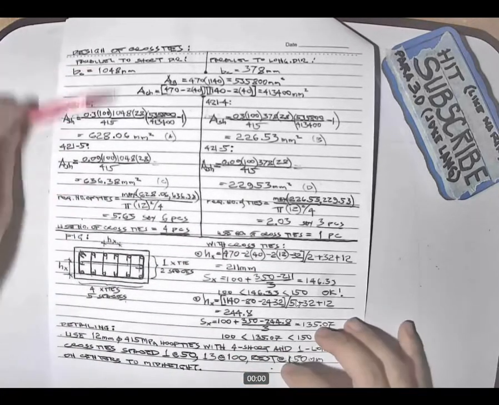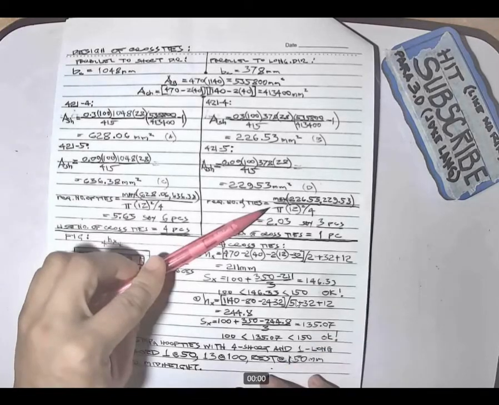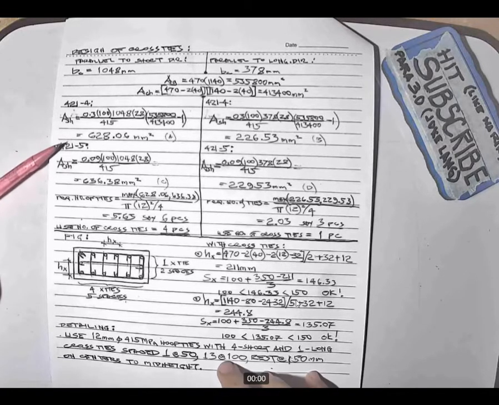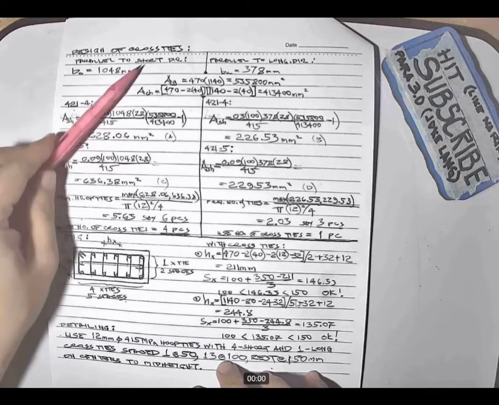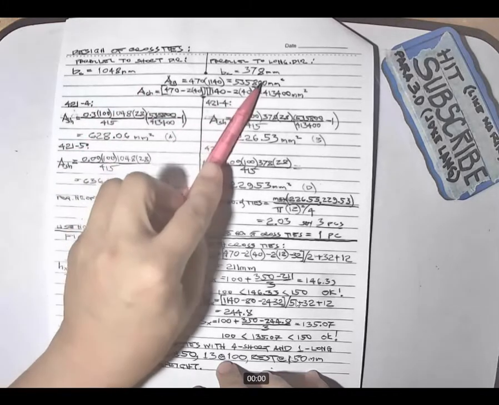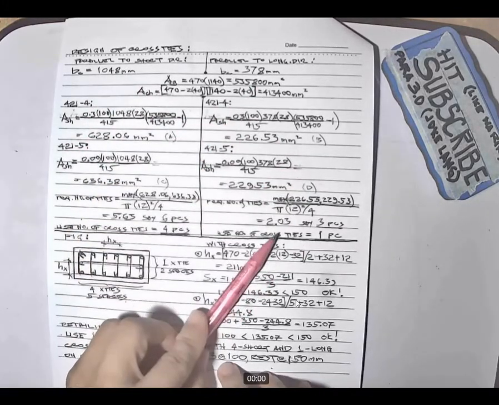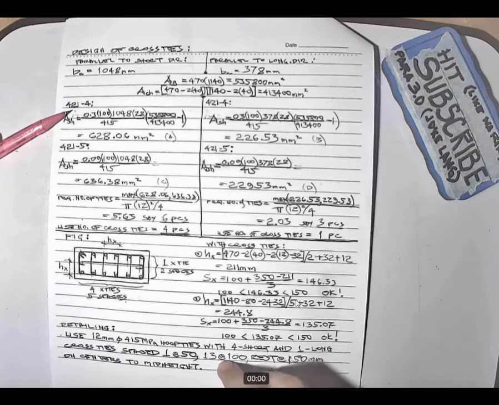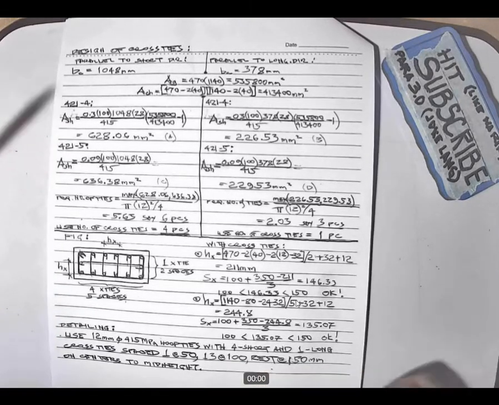Okay? Or ito yung tinatawag na ductile detailing. Meron tayong SHL, ASH for parallel to short and parallel to long. So ito yung nasa NSCP 421-4.